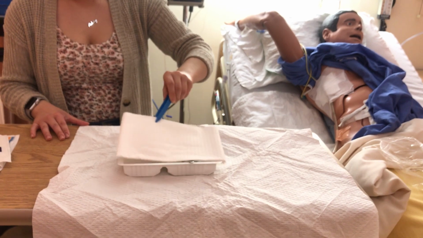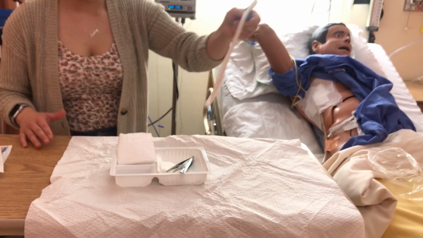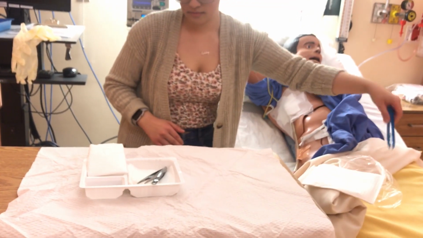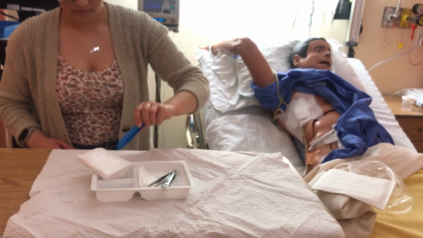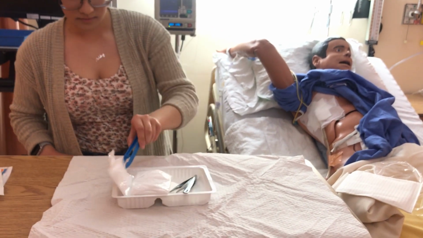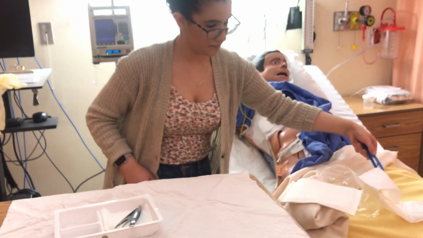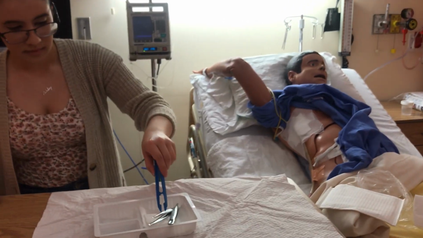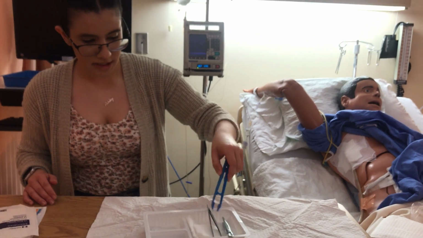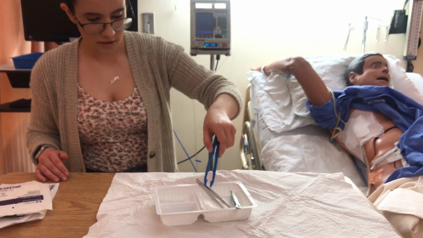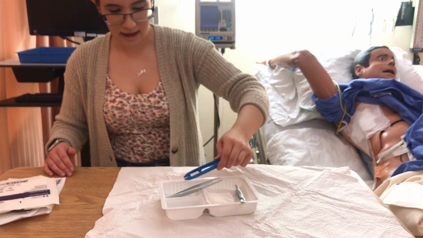I underestimated how many gloves I needed. Okay, you guys, we were missing a cap. Okay, so that's fine. And then I'm going to be using no-touch sterile technique. So just tip to tip, get these out of here.